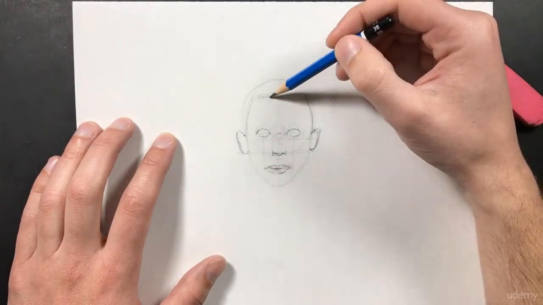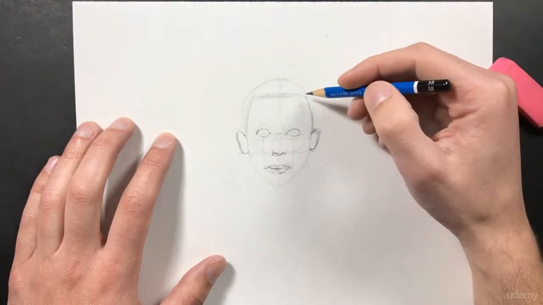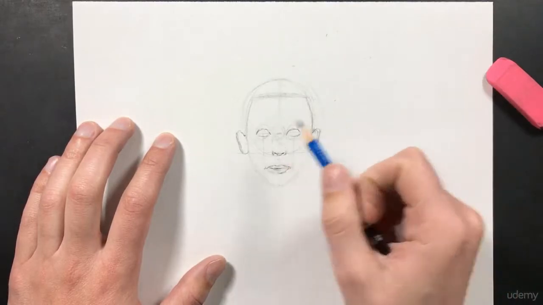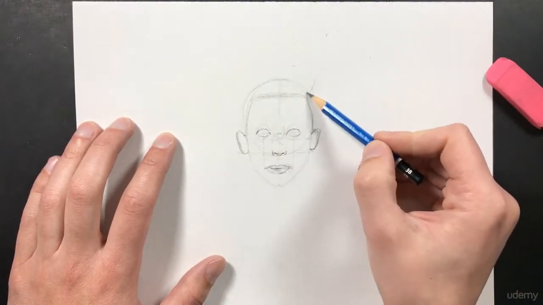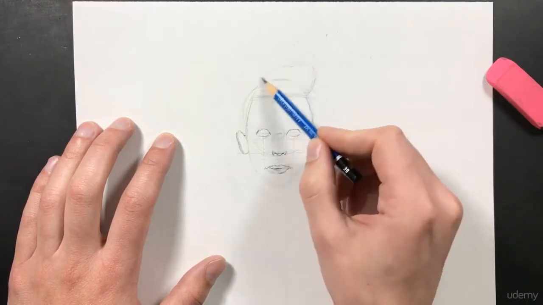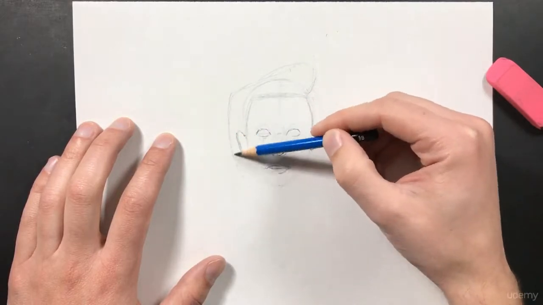And then if you had a widow's peak, you could go ahead and add in a widow's peak there. But for this character, we're not going to have any type of widow's peak. And then we can go ahead and sketch in whatever type of hair we want. So in this case, I'm going to make it a girl. And I want her hair to kind of swoosh over like so, and then hang down the side of her neck.